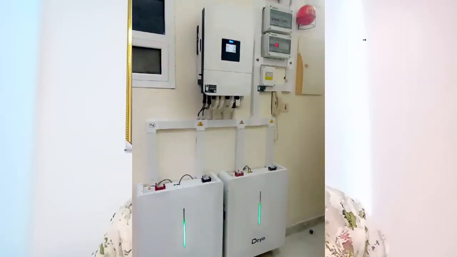Method 1 is a dedicated three-phase inverter. The inverter itself is designed to generate all three phases internally. You can connect solar panels and batteries to the inverter. The inverter then produces phase A, phase B, and phase C, all synchronized automatically. Everything is managed inside one machine. Simple, clean, and professional. This is very common in commercial installations.